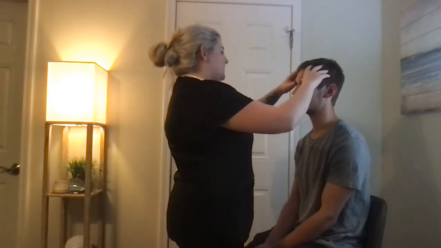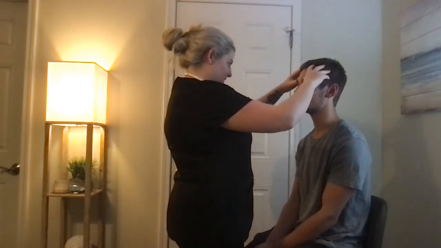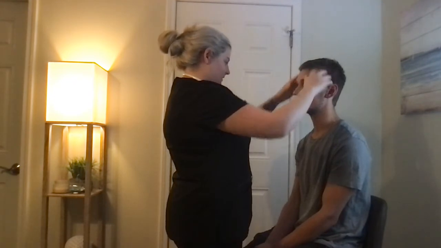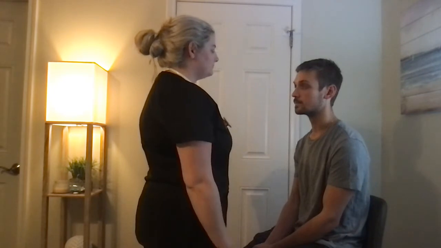I'm going to pull up on your eyelids, look down. Okay, and sclera is white. If they were yellow, that would indicate possible jaundice or liver issues. I am now looking at the hair on his eyebrows and his eyelashes, which are both equal, no excessive hair growth. Now I'm going to be visually inspecting the nose, which is symmetrical, no deviation.